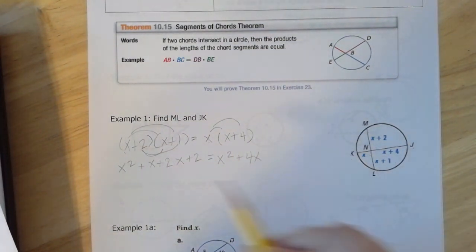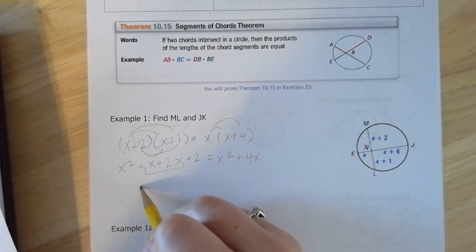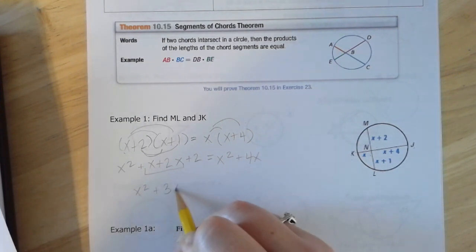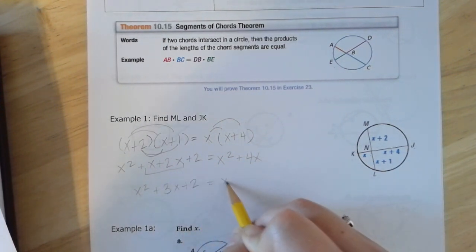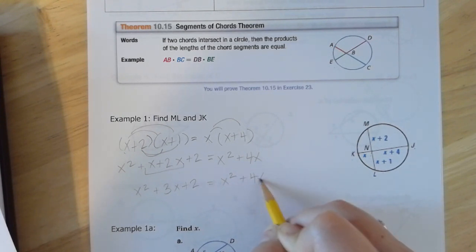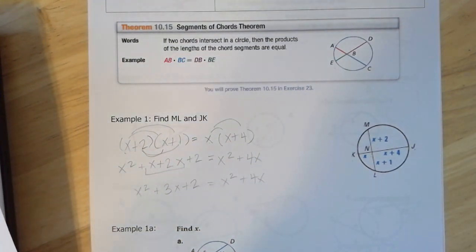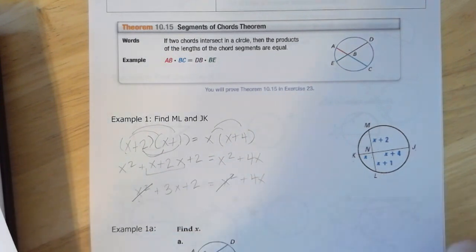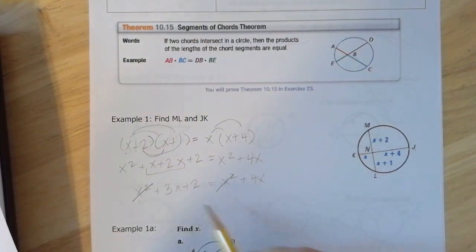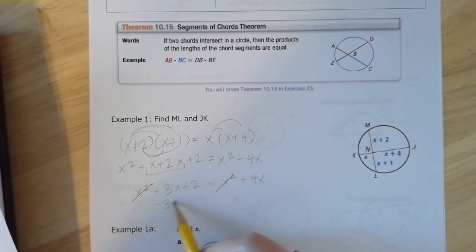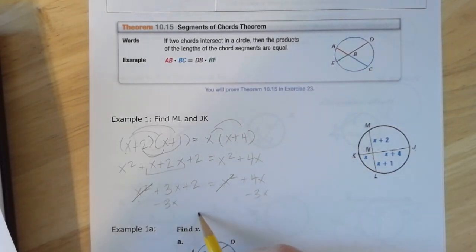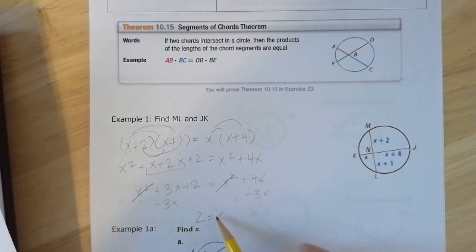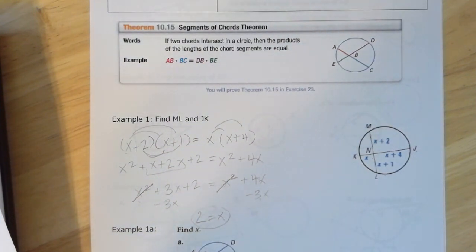Now I'm going to just simplify things. I can combine these terms on this side. So I have x squared plus 3x plus 2 equals x squared plus 4x. Now I'm going to start moving things around to figure out what x is. x squared, if I subtract it over, they just go away. I'm going to move my 3x to that side, so minus 3x to both sides. 2 equals 4x minus 3x, which equals x. So I found x. That's not what the question asked for, but that's a very big start.